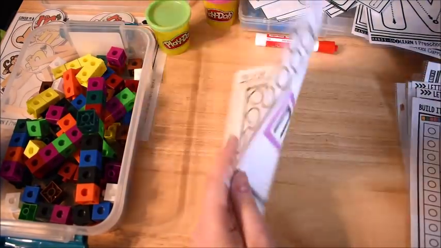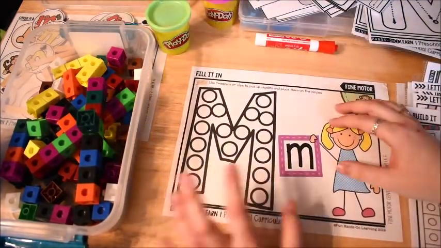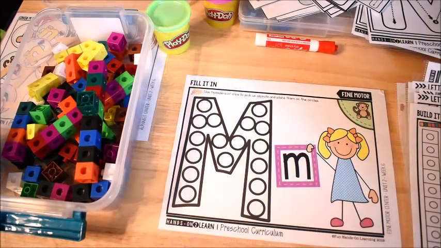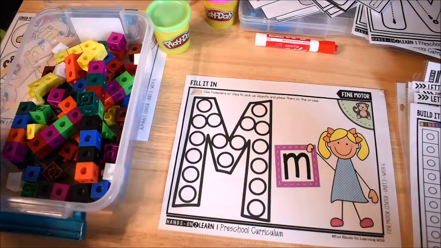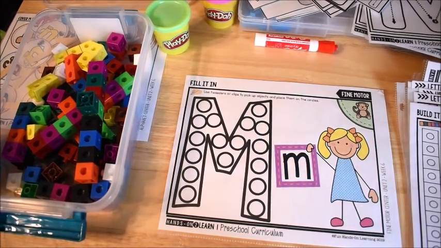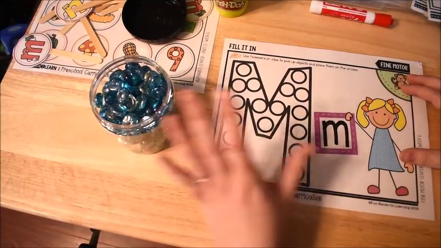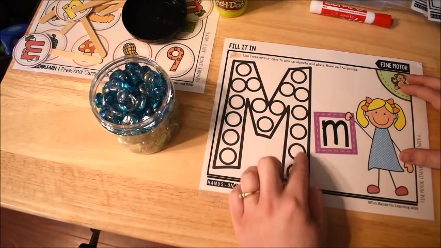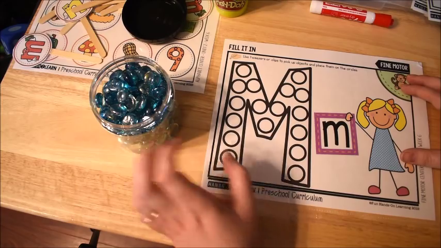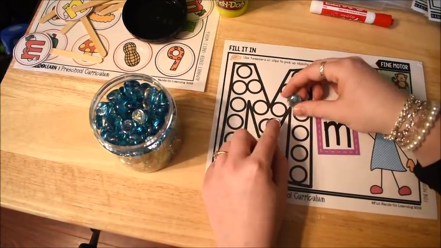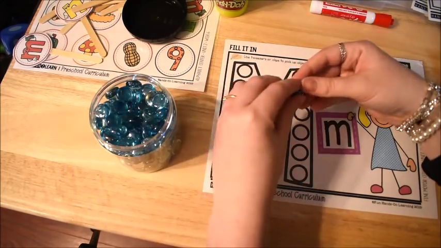And then for this one, you've probably seen in other videos, you can use any kind of manipulatives, and I like to provide the kids with some fine motor tools to do this. So let me show you that. You can use whatever small little manipulatives might fit inside of these circles. Today I pulled out these little gems. I got these at the dollar store. You've probably seen them in my other videos if you watch my videos a lot.